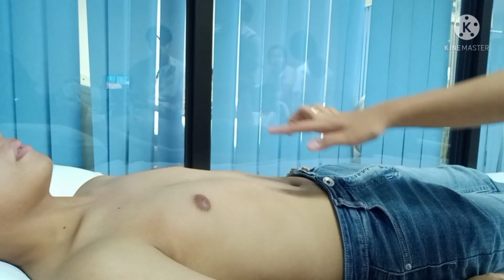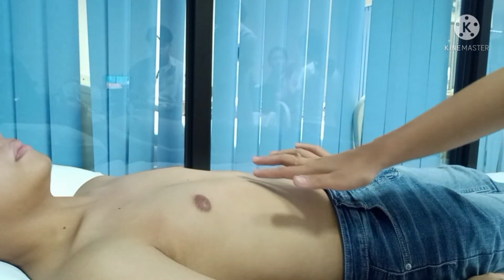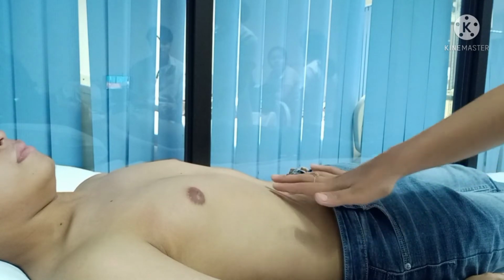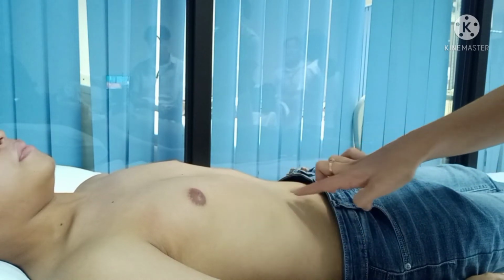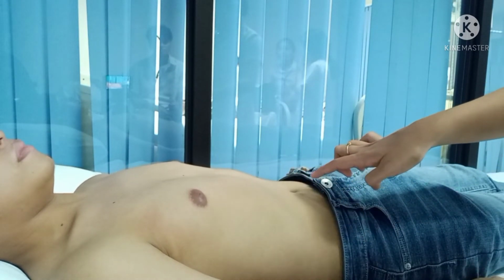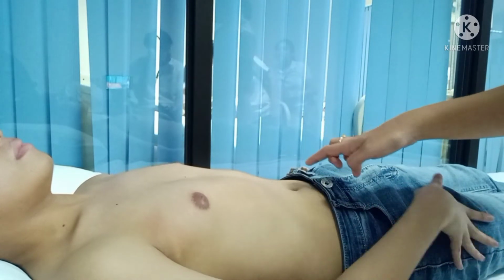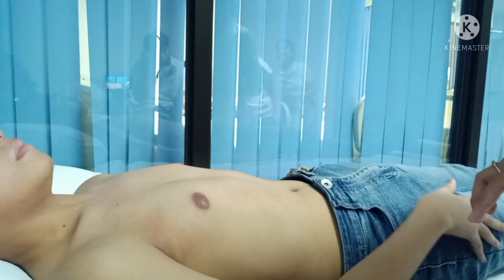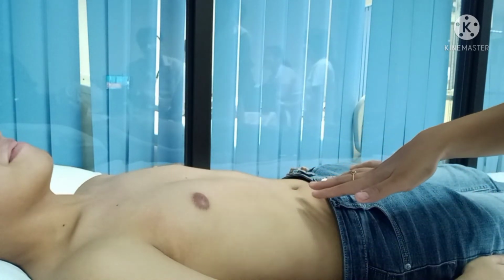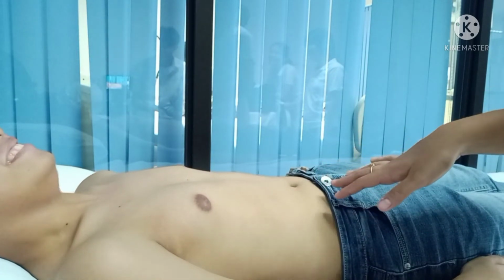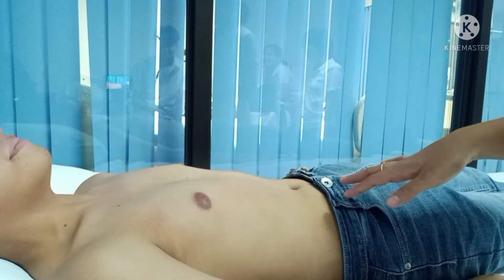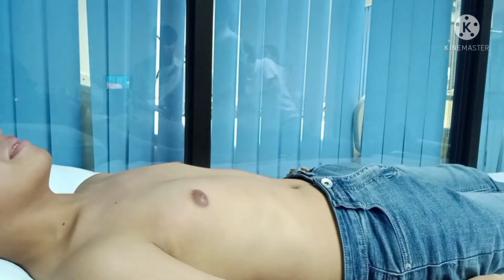Just conglomerate your urinary system and your GI system together. We are inspecting the abdomen. We're looking at the abdominal contour, and this patient is scaphoid. It goes in a little bit, but you can also have flat or protuberant. And also, we're going to know if there are any pulsations.